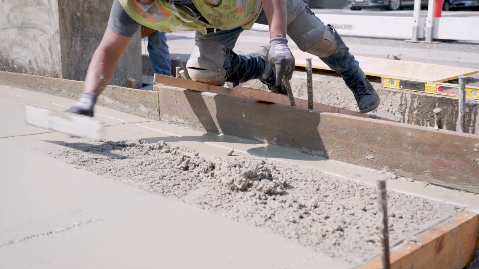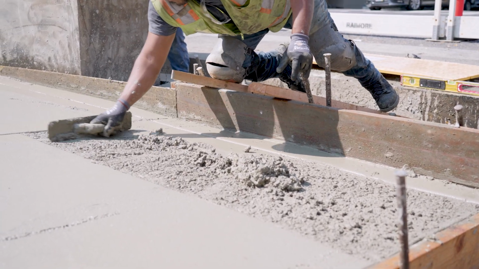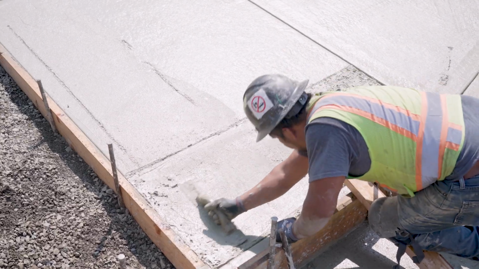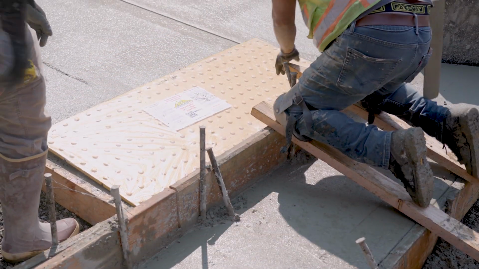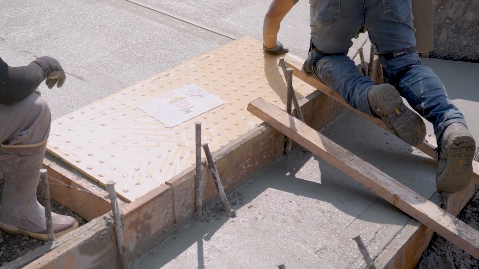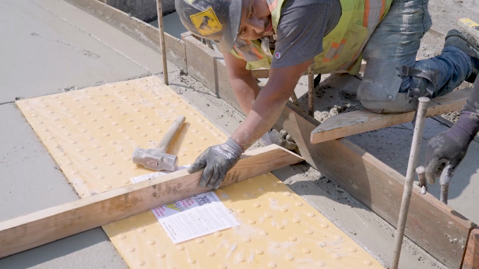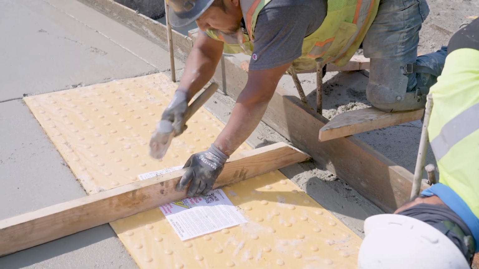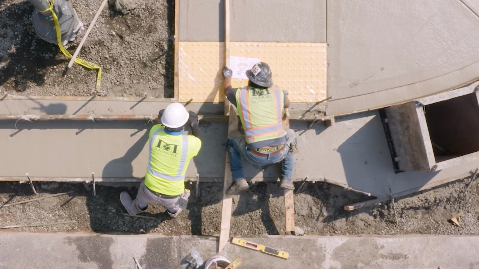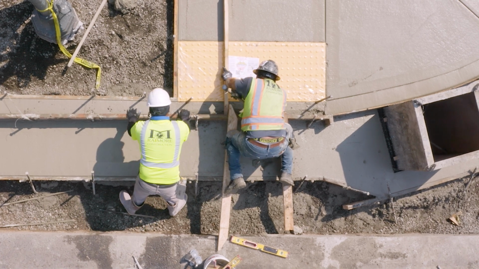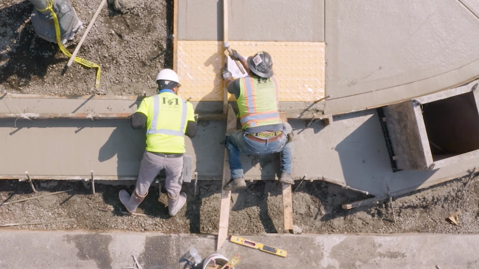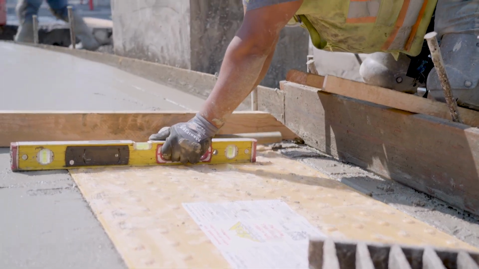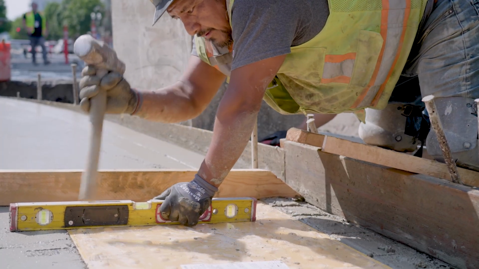Placing the tactile dome panel requires special precision. First, scrape out enough concrete to compensate for the bulk of the panel. Then, smooth it out to ensure an even, level platform for the panel. Dig a little concrete out from under the form to help confirm the panel is perfectly flush with the surface. Here, your level confirms you're within spec and ensures the panel is perfectly flush with the concrete around it.